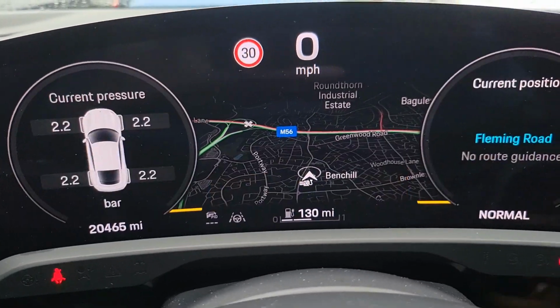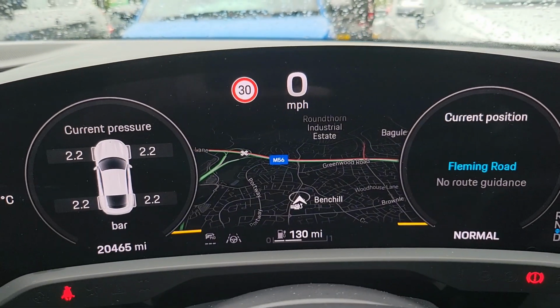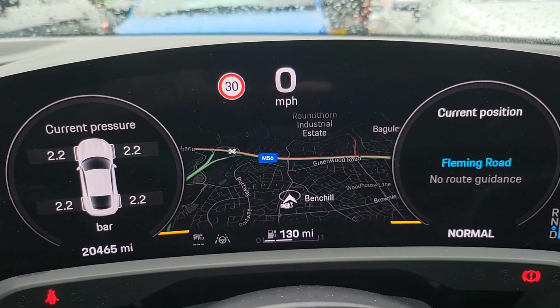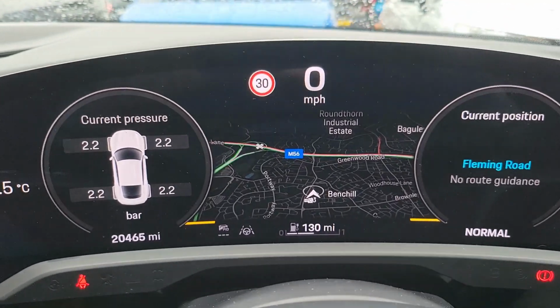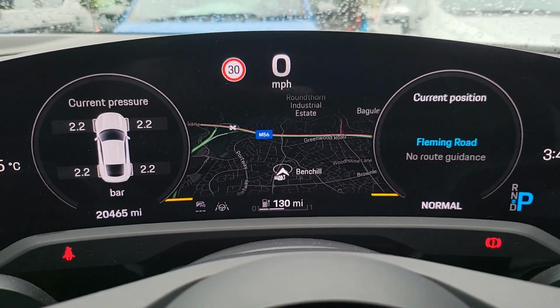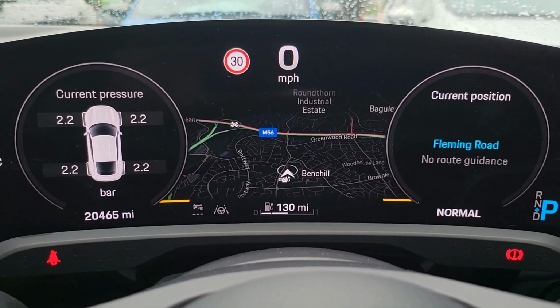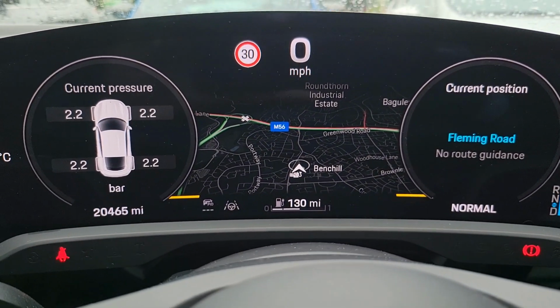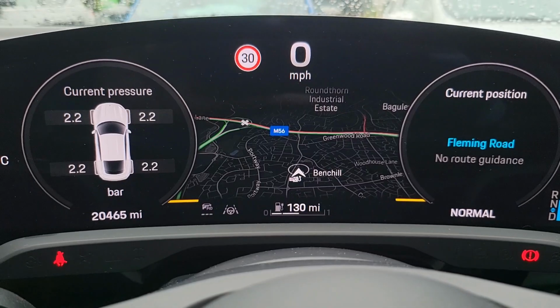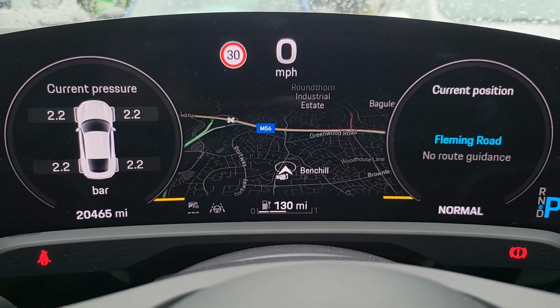Now if I roll this again, for example, you can see if I go to map, it will give me the map in the actual middle portion of the screen, and then either side there are multiple options. So this screen, as I said, is split into 3 key areas. The centerpiece, where you can see the map is being displayed. On the left side, current tire pressure, and on the right side, your current position, and we'll have a look at what options they are.